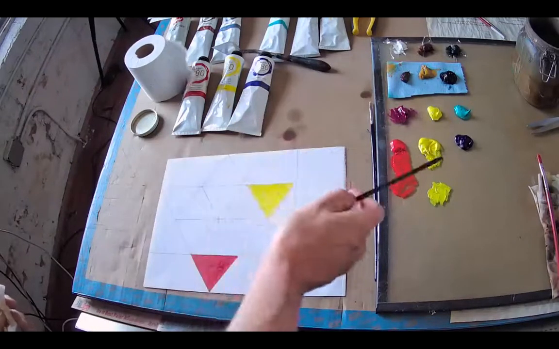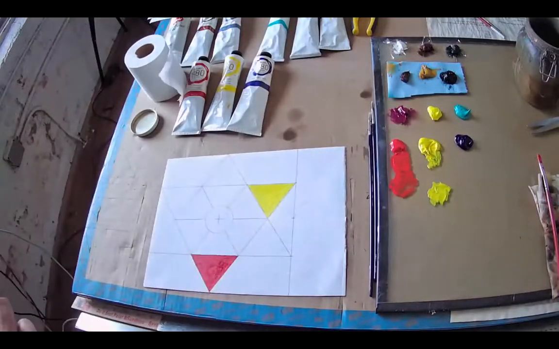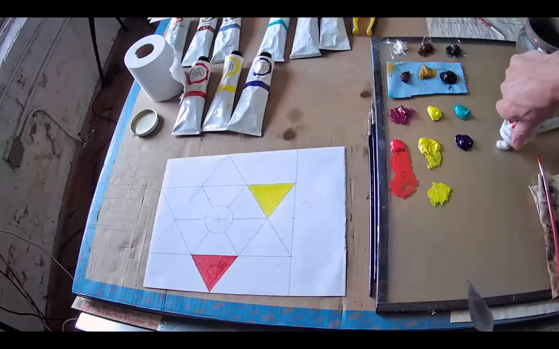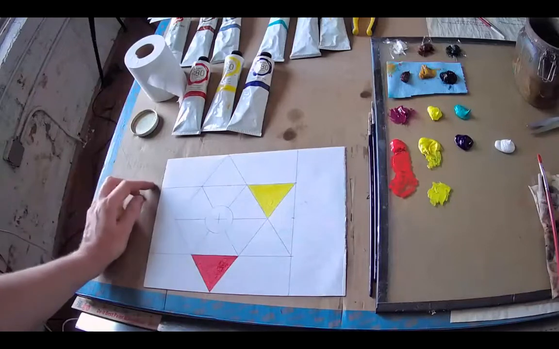So the ultramarine blue out of the tube is quite dark. You could use it out of the tube, but if you want the ultramarine blue to appear a little bit more like a conventional color wheel blue, you can add a little white to it.